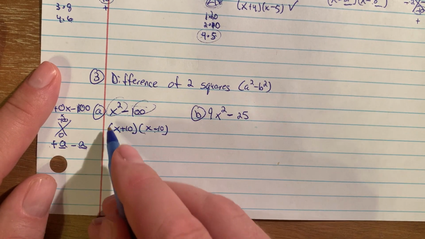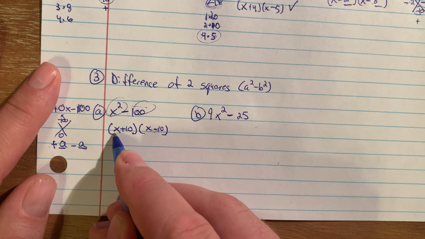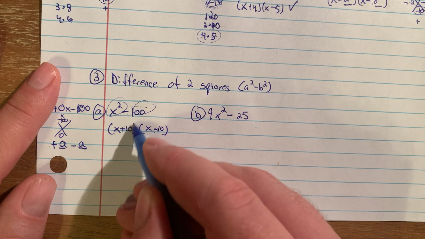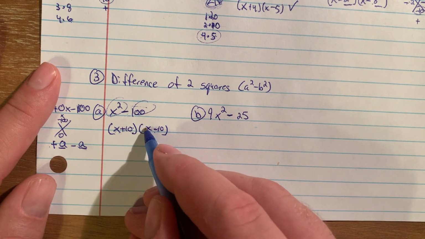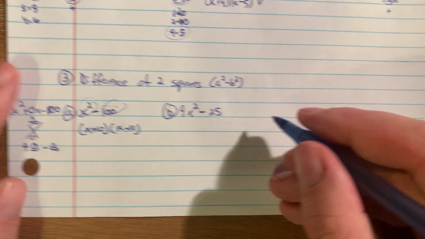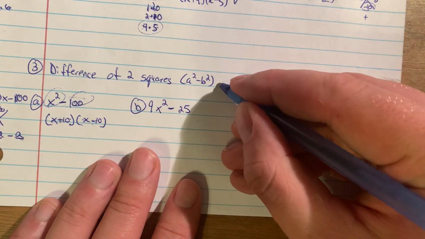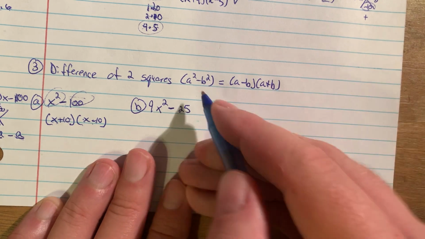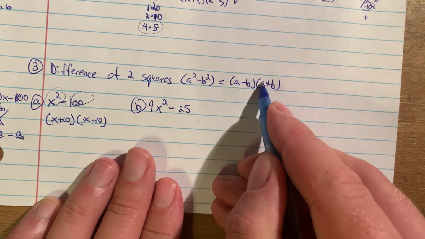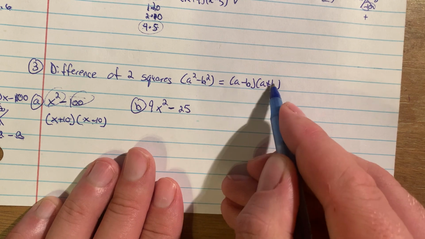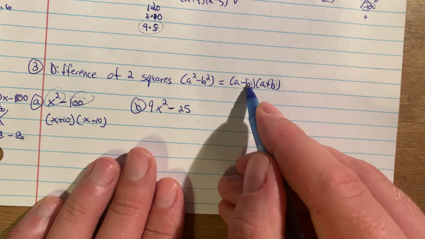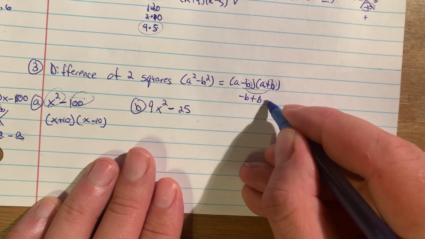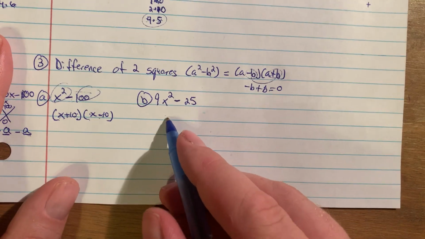Whenever you see the difference of two squares, it's the square root of this one. So square root of x squared is x, plus the square root of this one times the square root of this one minus. So it's the difference of two squares. If you have a squared minus b squared, it will be a minus b times a plus b. You'll do the square root of this one, and it goes in both places. You do the square root of this one and goes in both places, but one has to be positive and one has to be negative. That way, when you add them together, you get 0.